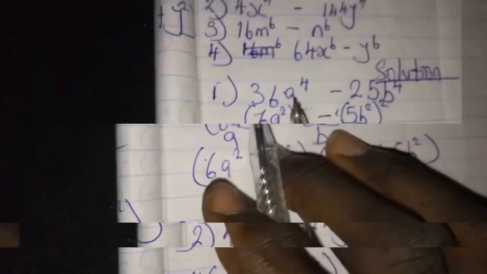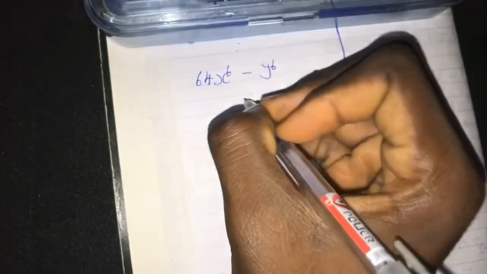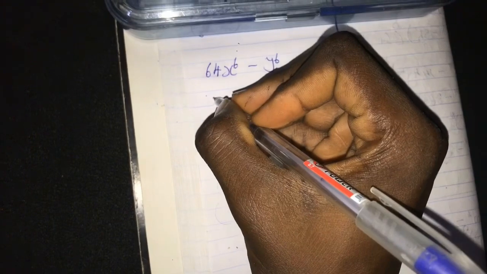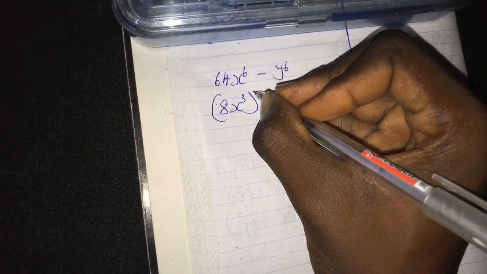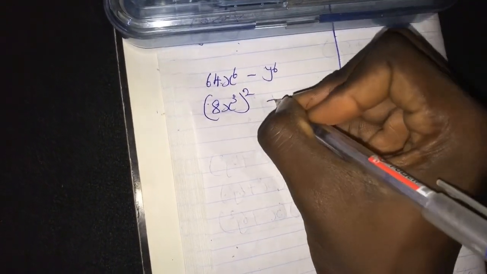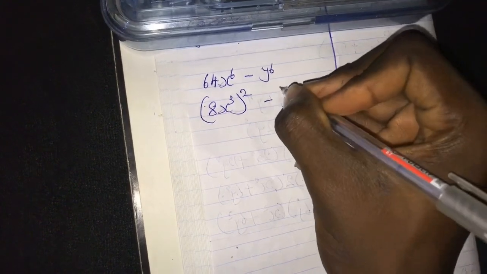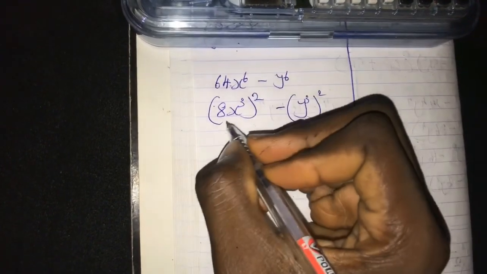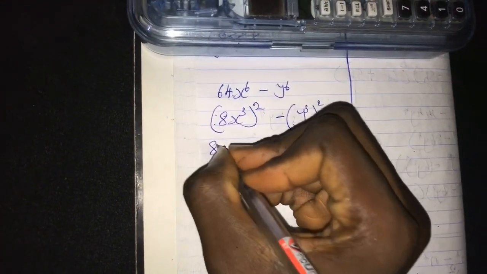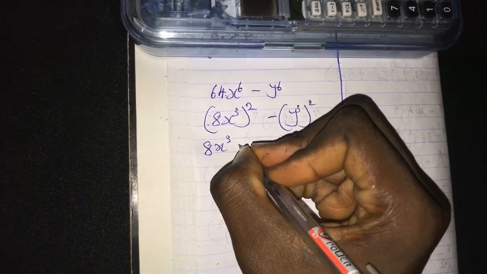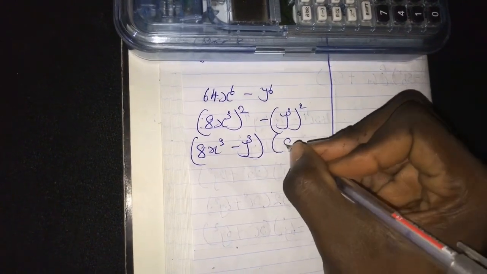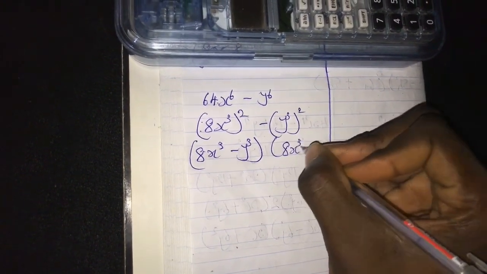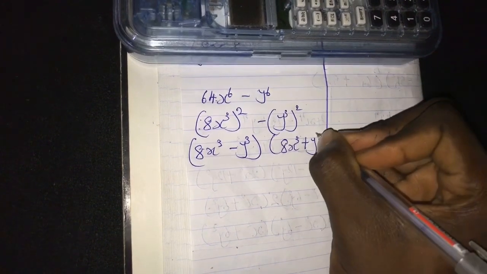Then I'm moving to our final one, which is, so this is what, 8x to the power of 3. Then if we square it to give us back this, then we have what, minus y to the power of 3 if we square. So this is going to be a bit long as I'm saying it. Then of course we have 8x to the power of 3 minus y to the power of 3. Then you have what, 8x to the power of 3 plus y to the power of 3.